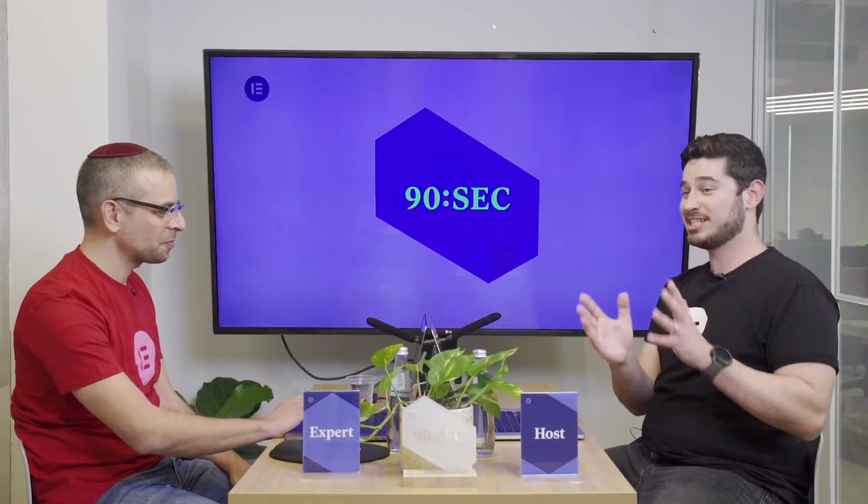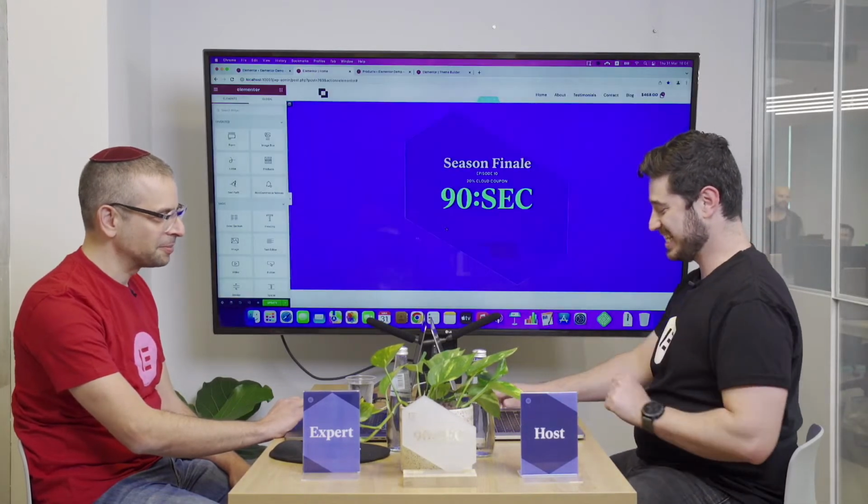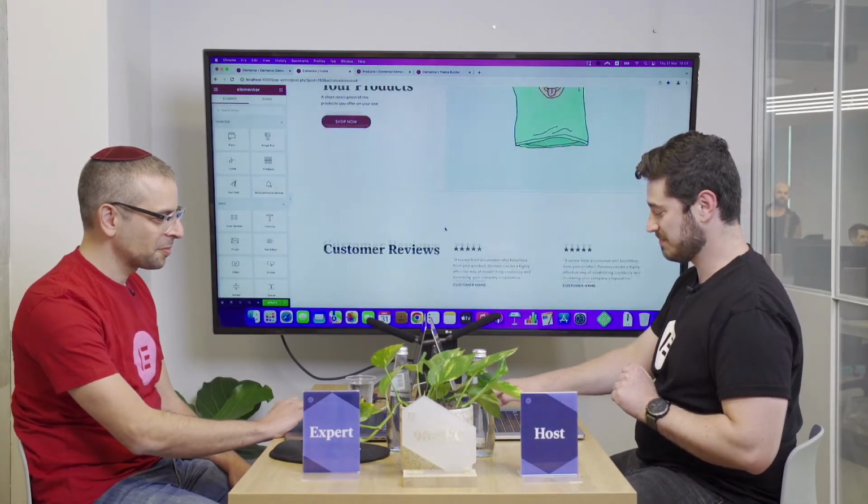Question 1. From John Theobald on Facebook, they asked, how do I place notes in the form between the input boxes? Okay, so notes in the form between the input boxes. It sounds like a field type question. Yoni, are you ready? Yeah. 90 seconds. Let's do it.